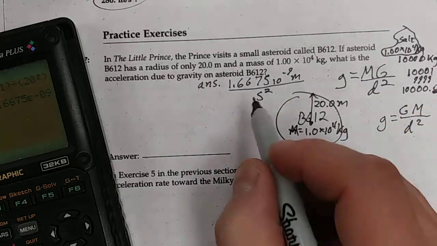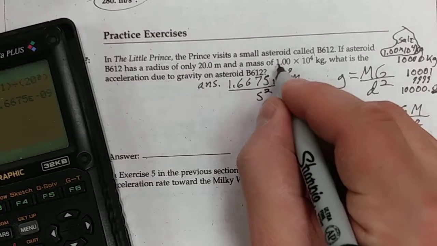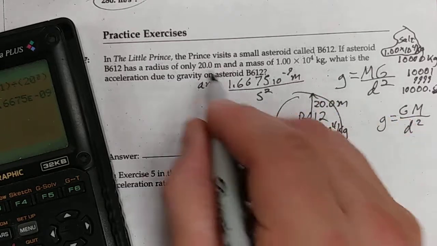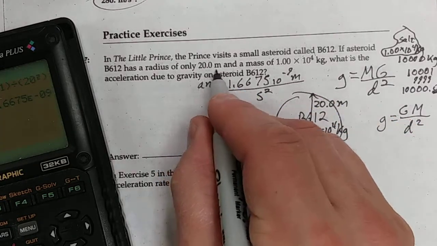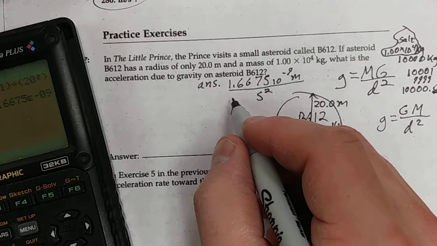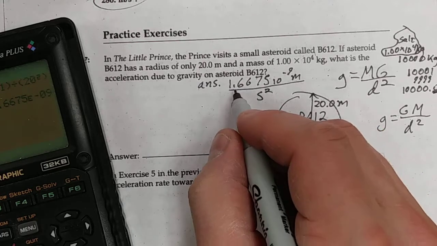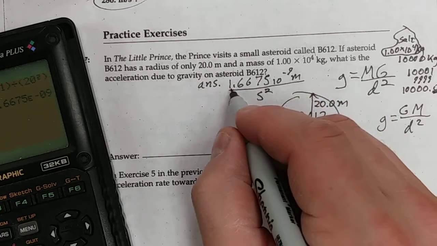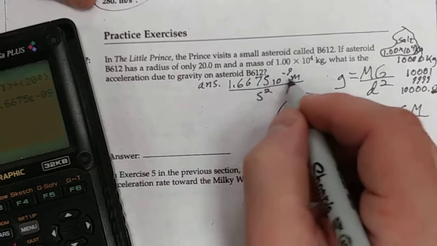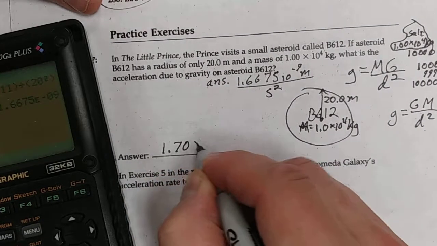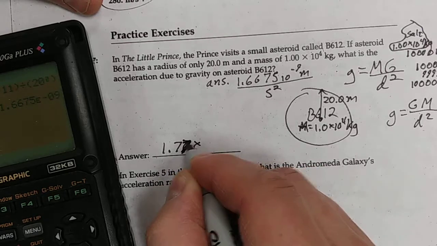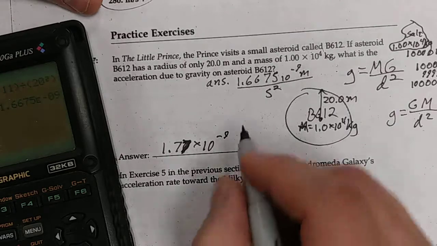How do we show that level of accuracy in our answer? Well, there's 1, 2, 3 significant digits in this factor that we use math with, and there's 3 significant digits in that factor we used math with. So we're going to limit our significant digits to 3, the minimum amount of significant digits that we multiplied or divided with in this case. So let's round this to 1.67 times 10 to the negative 9th. Excuse me, 1.67 times 10 to the negative 9th.